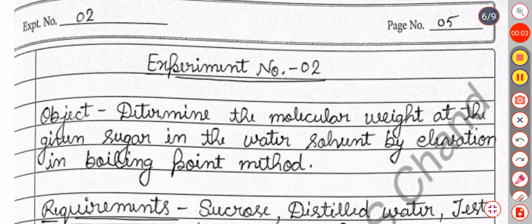In this video we will discuss the second experiment of B.Sc fourth semester. The object of this experiment is to determine the molecular weight of the given sugar in the water solvent by elevation in boiling point method. यहाँ पे हम elevation in boiling point method से sugar का molecular weight determine करेंगे किसी water solvent में.